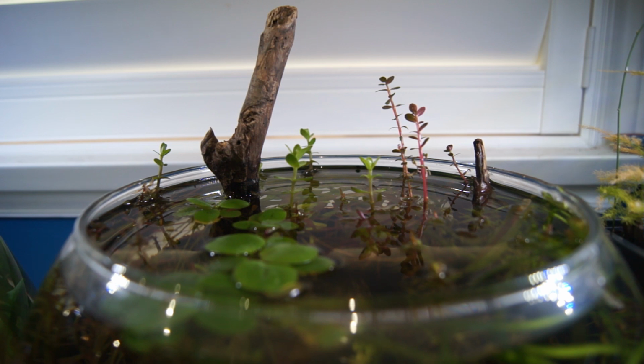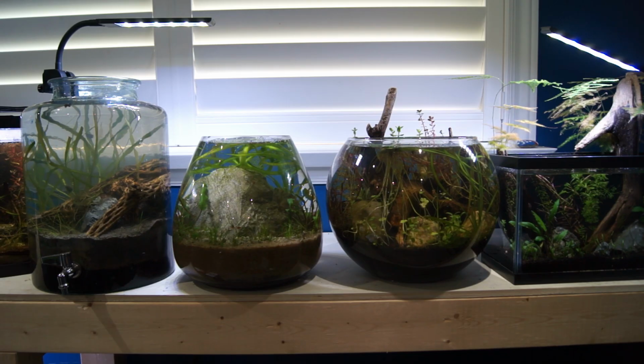Now, the reason why I've shared this all with you today is because I was just thinking about it as I was watching all of these tanks mature and grow, just how differently they've each cycled, and I figured that you guys out there have probably had this same problem. You've set up tanks almost exactly the same, but then they cycle completely different.